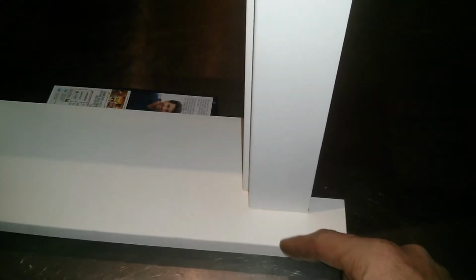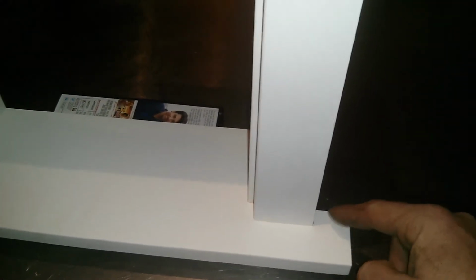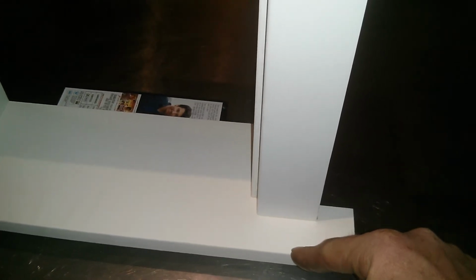It projects out here, and the horn is from here to here. And this is the reveal on the stool. I usually make the reveal on the stool and the reveal on the horn the same distance. This is arbitrary. You can do whatever you want here.